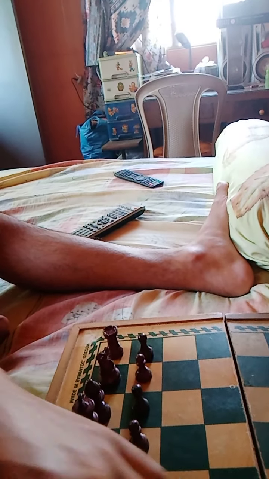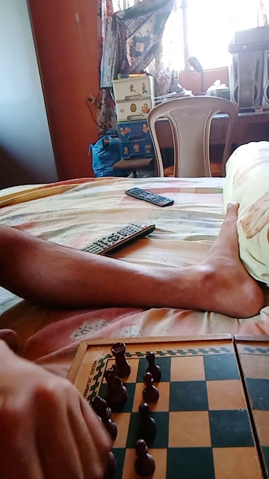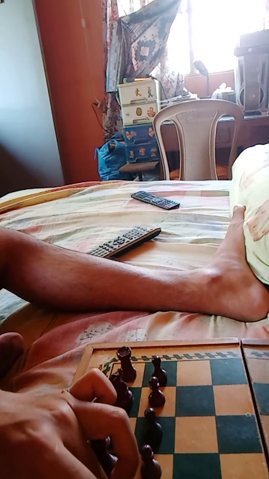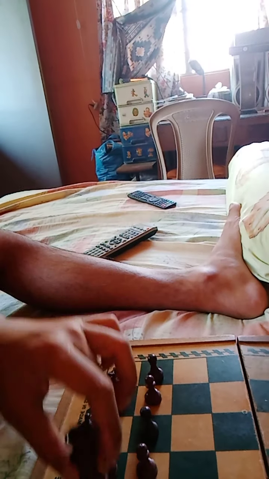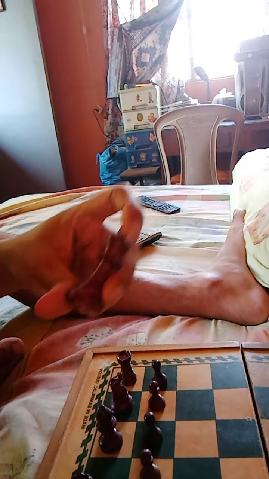This is called pawn. This is called rook. This is called knight. This is called bishop. This is called the queen. This is called king. So those are the main chess pieces that you will have to remember.